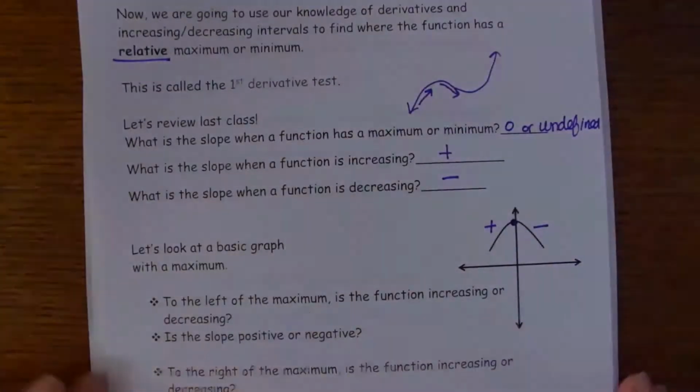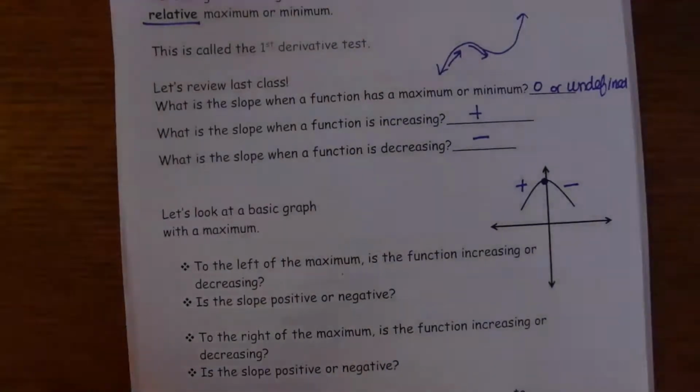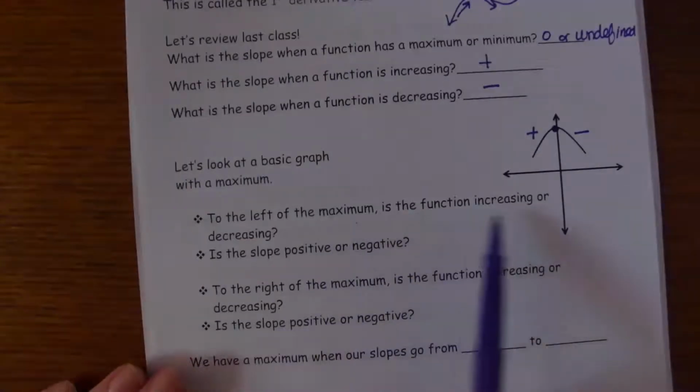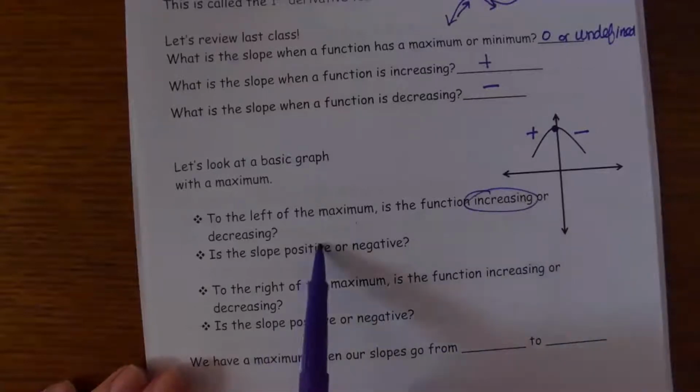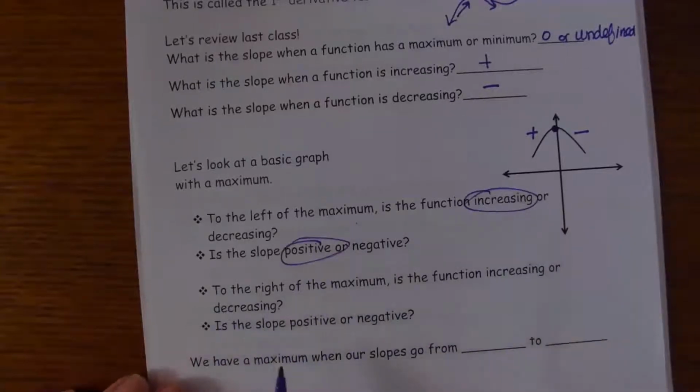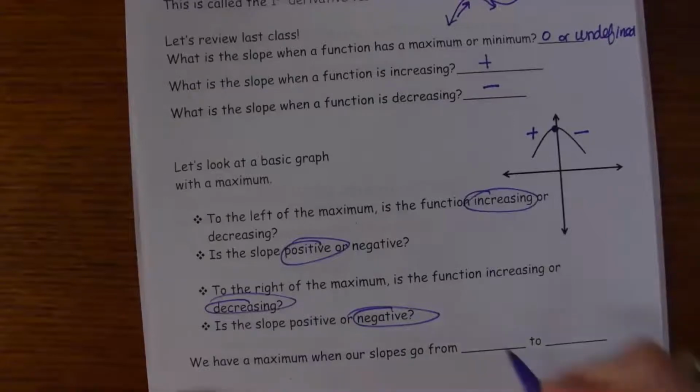We like working with the slope. Why do we like working with the slope? Because slope is the derivative, and derivative is down a power from the original. So our math is a little easier with the derivative, right? All right. To the left of a maximum, the function is increasing and the slope is positive. To the right of a maximum, the function is decreasing or the slope is negative. We have a maximum when our slopes go from positive to negative.